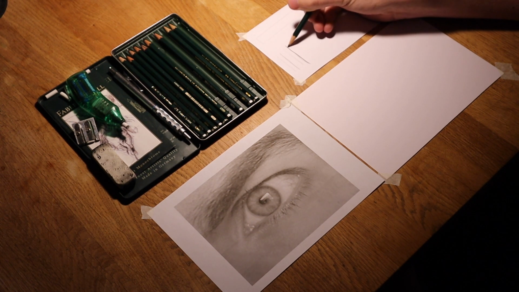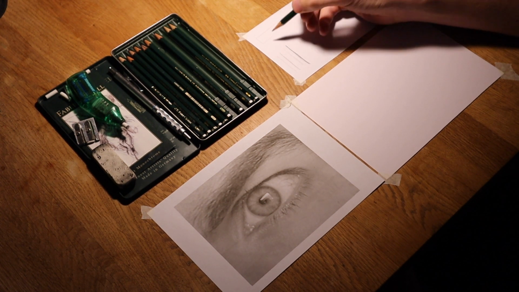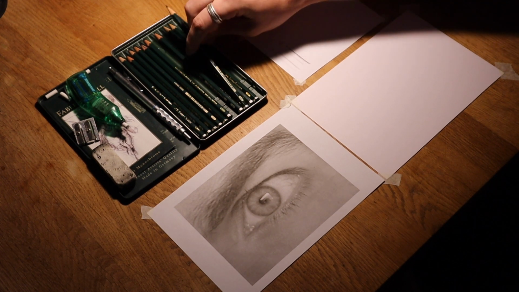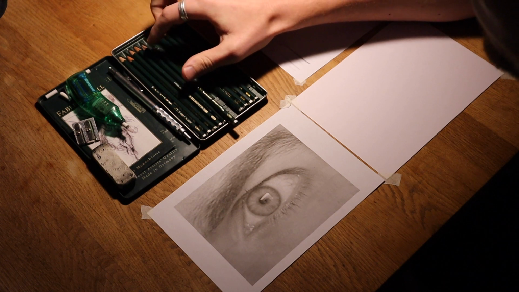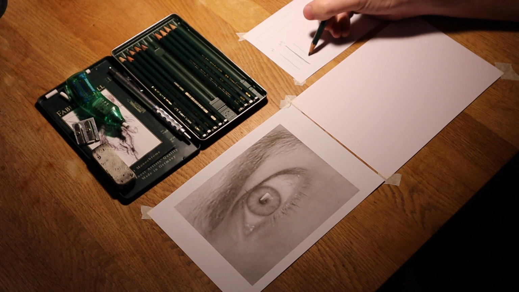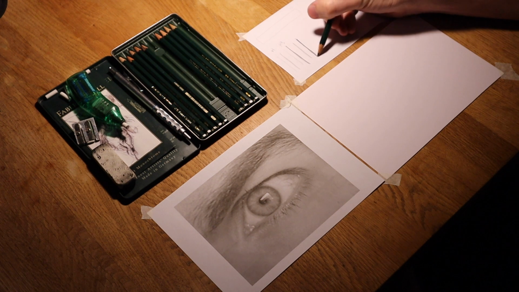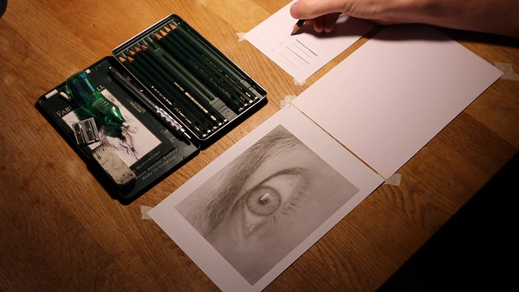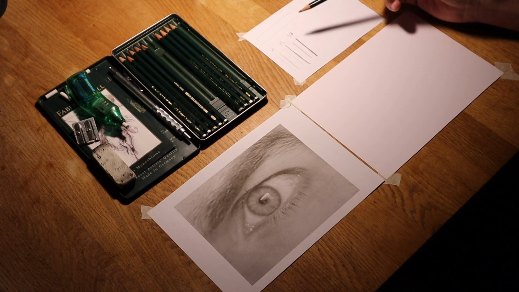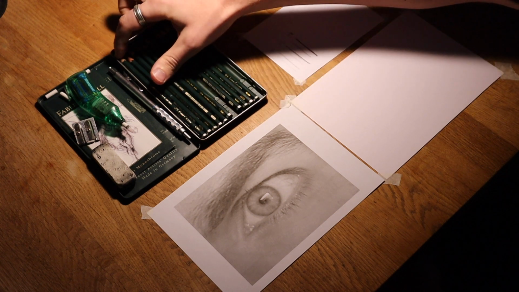If I go harder here, you can see I'm pressuring just the same as I did in that first one. So that one being a H, that's a HB. If I go down the scale again and I find a 3B, I'll apply the same pressure again, going light and then harder. And you can see as I go down that scale, I will have much more flexibility with shades as I go further down the scale.